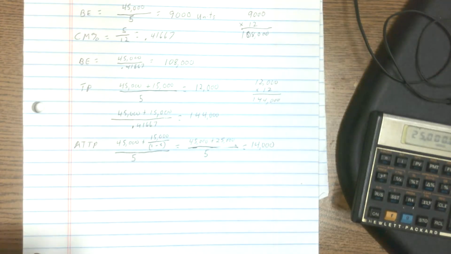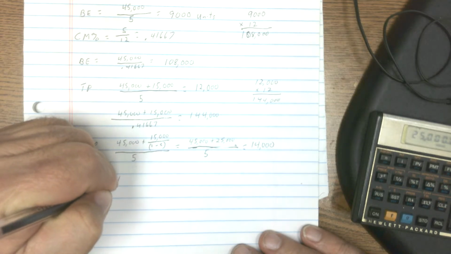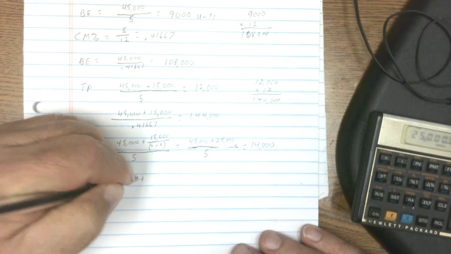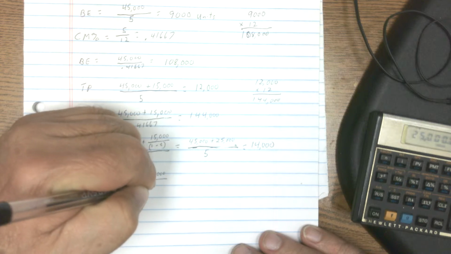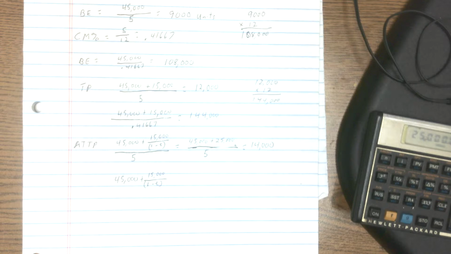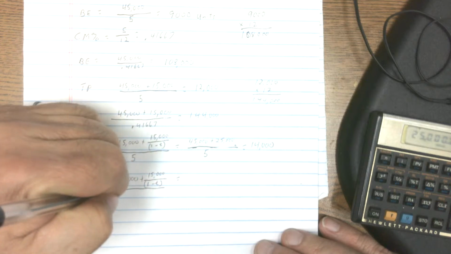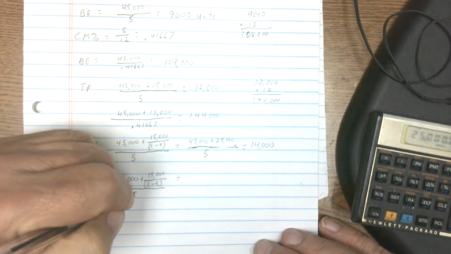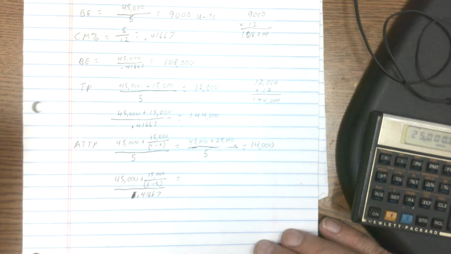We can do the exact same thing with the contribution margin ratio: 45,000 plus 15,000 over 1 minus the tax rate, because 1 minus the tax rate is what we have remaining, right? 60%. That's over the contribution margin ratio, I'm sorry, 0.41667.